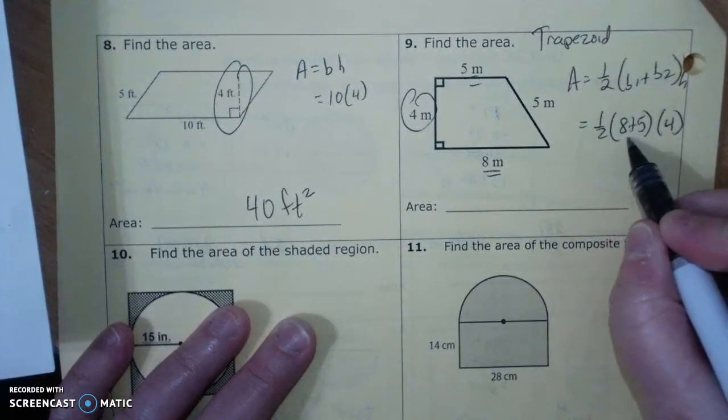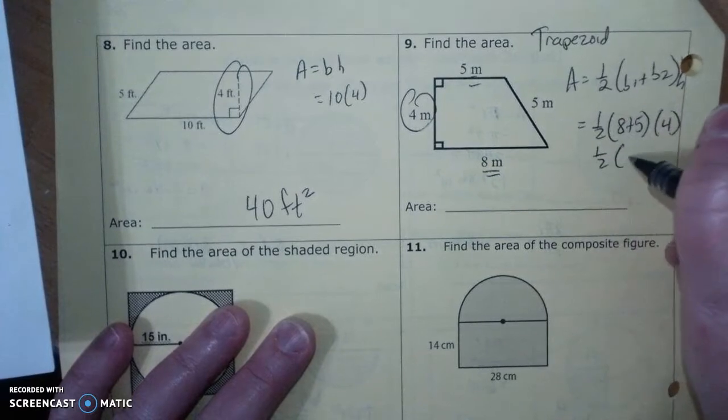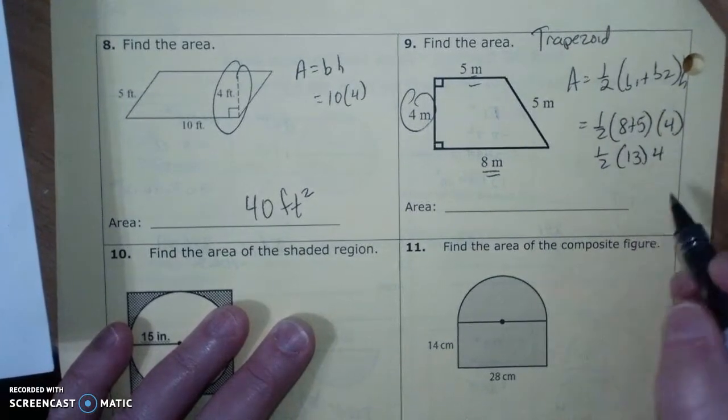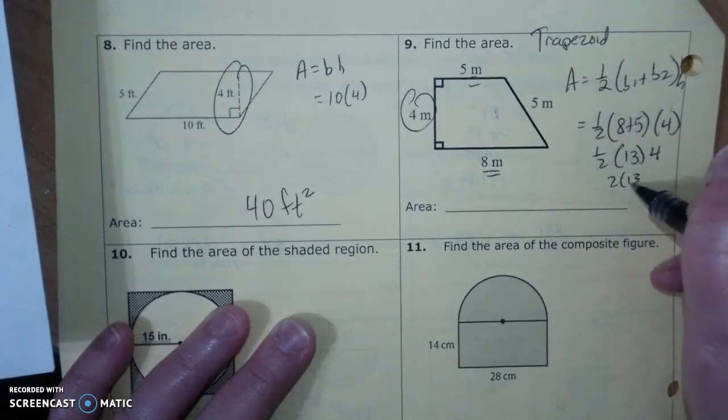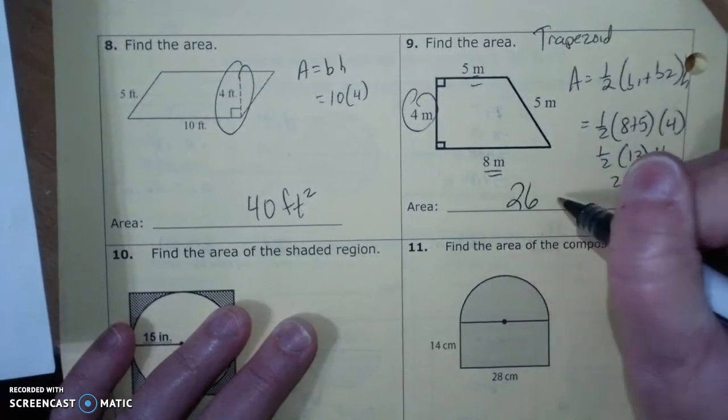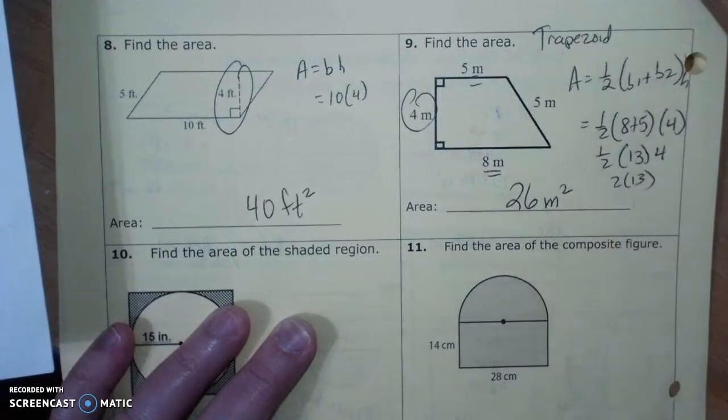I'm going to do 8 plus 5 is 13, so 1/2 of 13 times 4. 1/2 of 4 is 2. 2 times 13 is 26 meters squared.